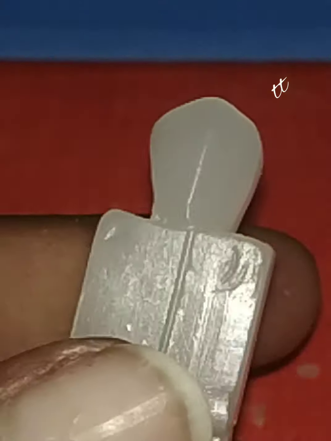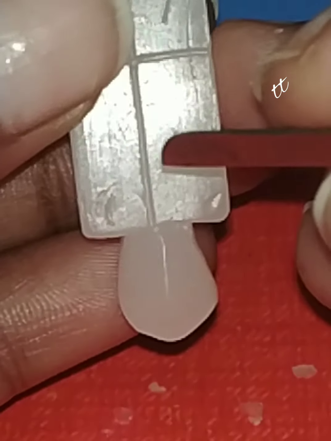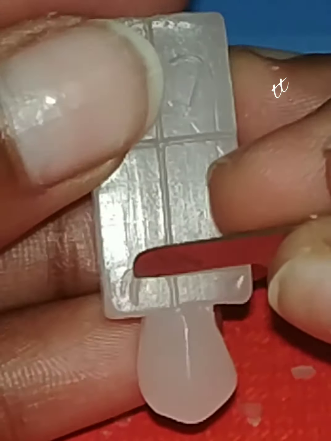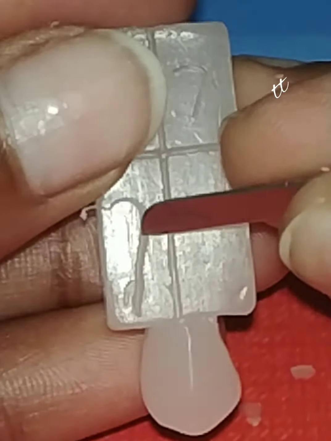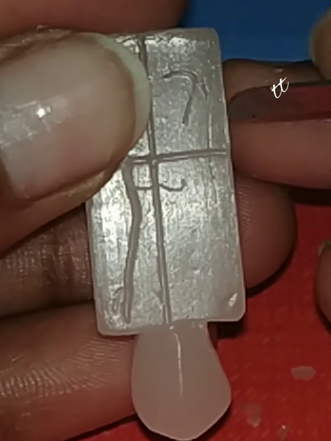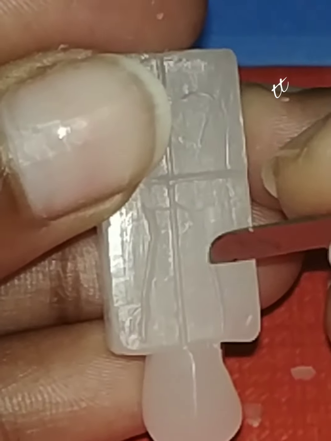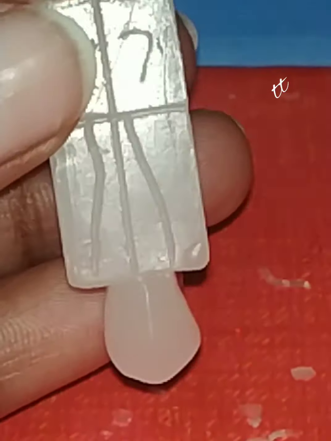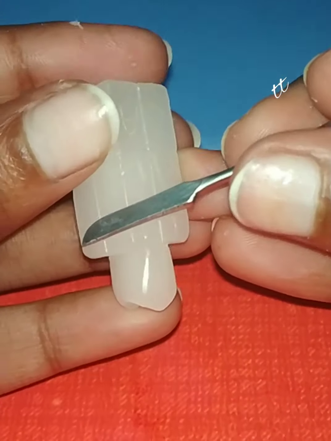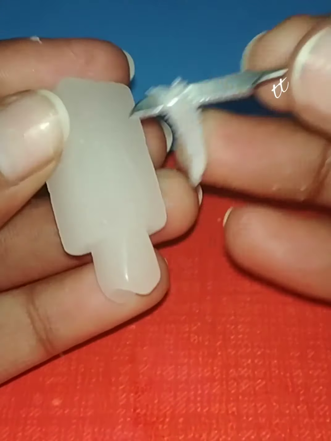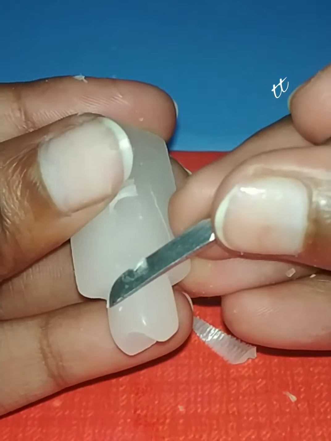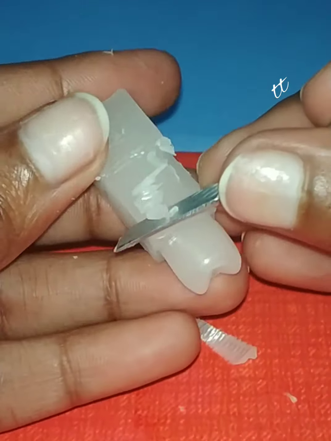Now for the root, as you know, the maxillary first premolar has two roots, the buccal and palatal one. The roots are 3 or 4 mm shorter than those of the maxillary canine, but the buccal aspect closely resembles the canine.